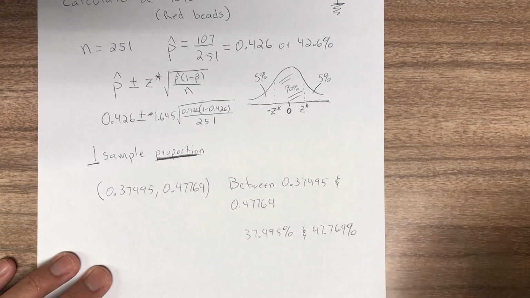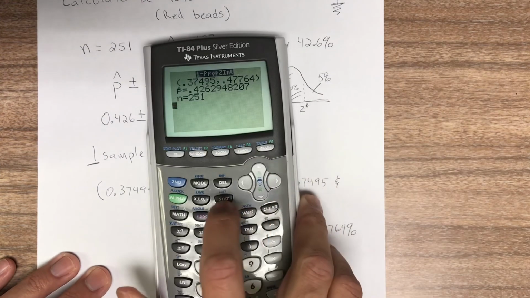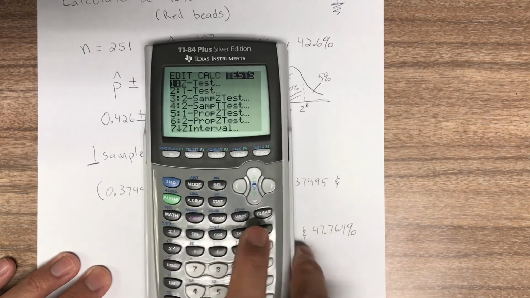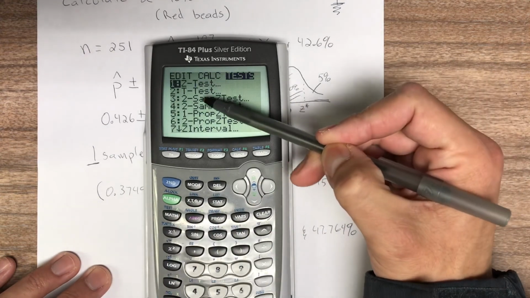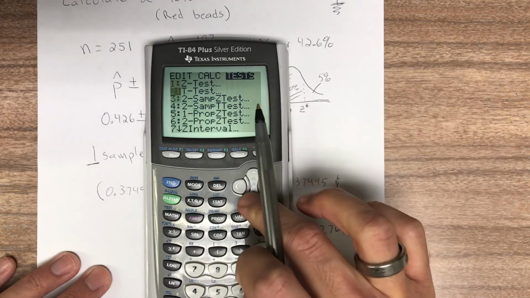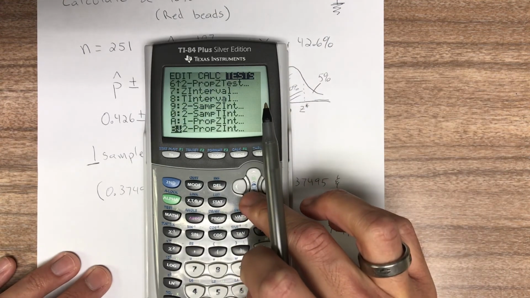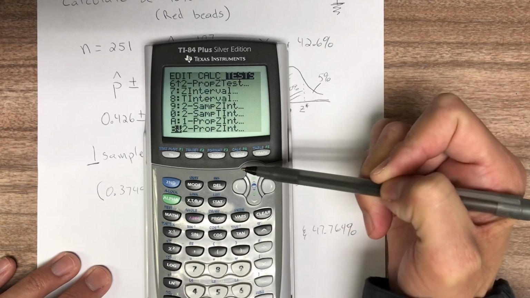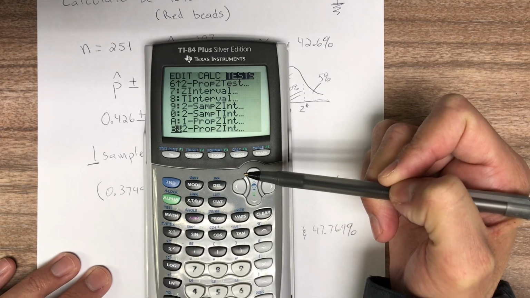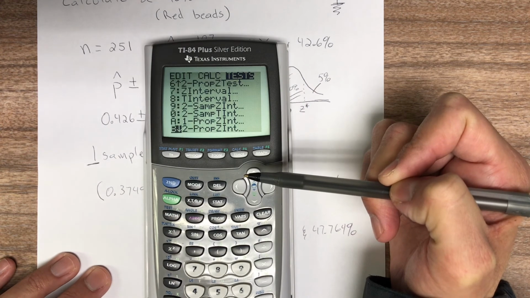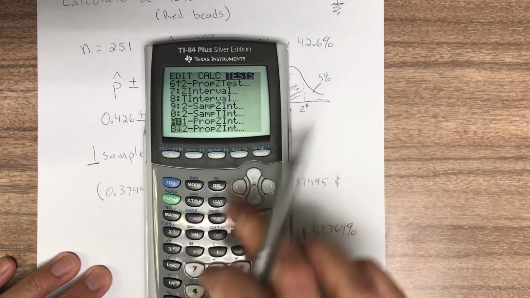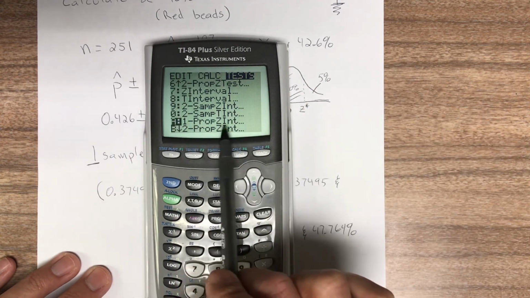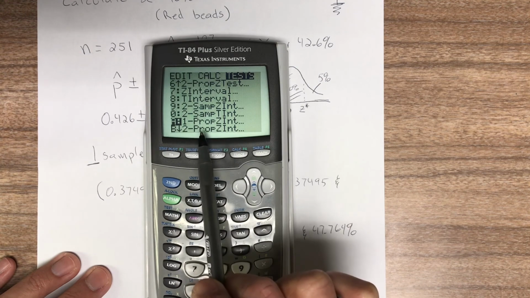So like I said, in your calculator, you're going to have many options, and you really have to know which one you have to use, because if you use the wrong one, obviously you're going to get the wrong answer. So you have to make sense of the problem. We have intervals. For this video, I'm showing you how to construct a 90% confidence interval for proportions, and we're using a one proportion because we had one sample, one proportion.